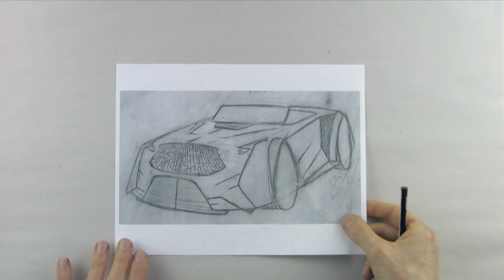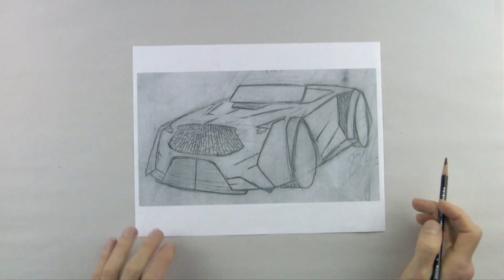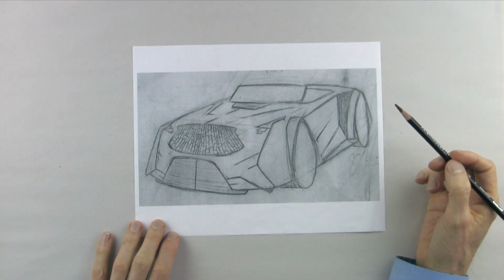Now I've got this sketch that's been sitting on my desk for a long time. If you're the owner of this sketch, please let me know. I forgot your name and I forgot the contact information. But there was something about it that I really liked.